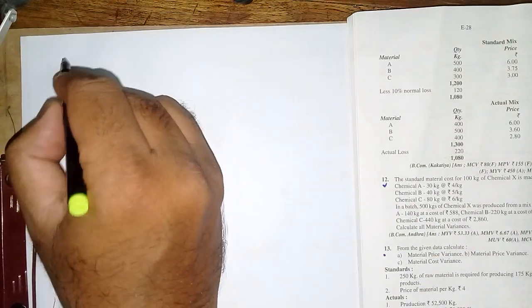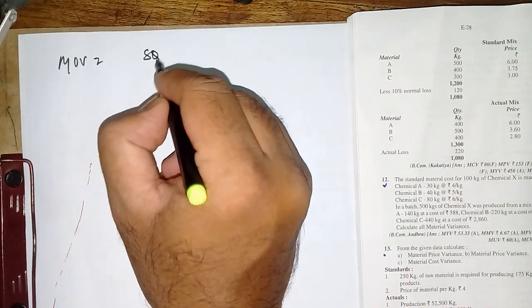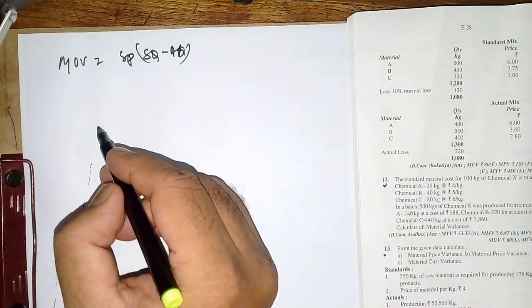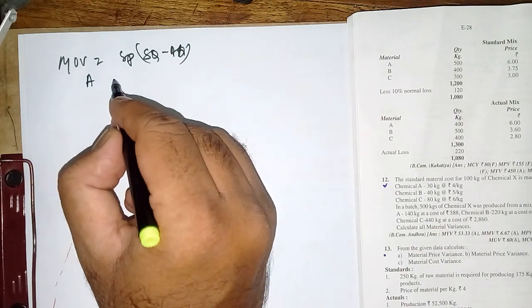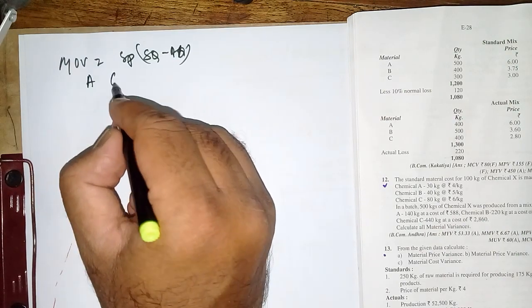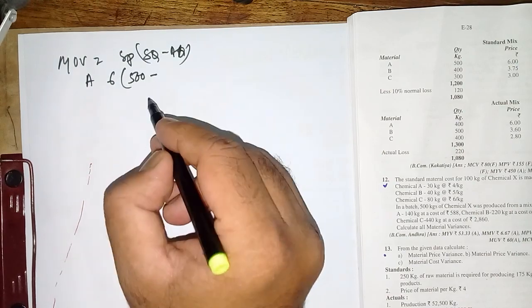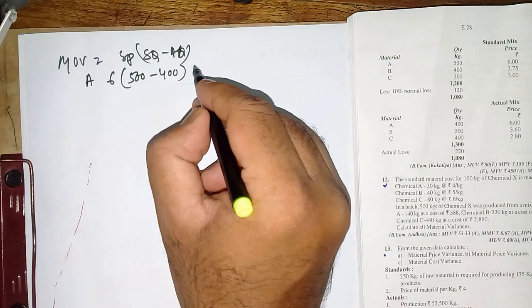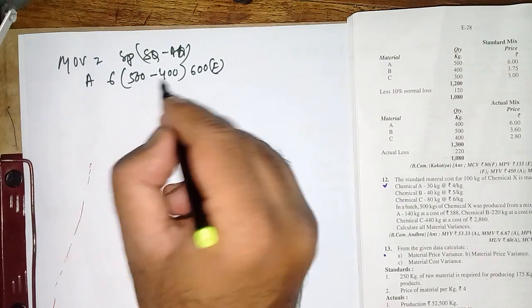Material usage variance, the difference between the quantity, that is SQ minus AQ, multiplied with SP. Directly multiply the formula. A is equal to, SP is how much? Standard price is 6, standard quantity is 500 minus actual quantity is 400. So 600 F we get as answer, favorable, that is 100 into 6.